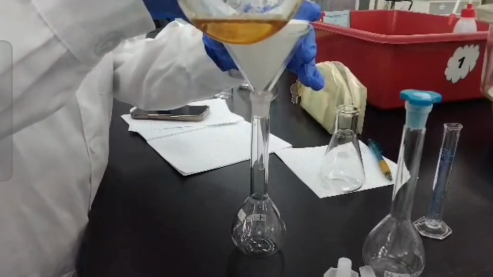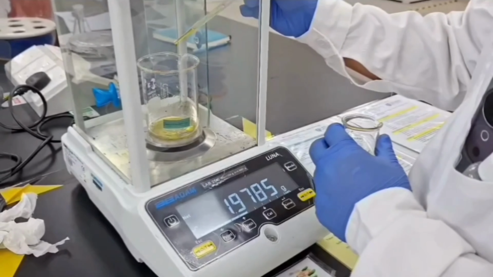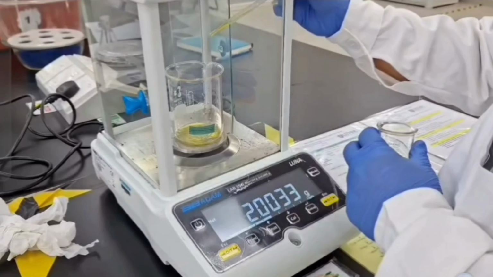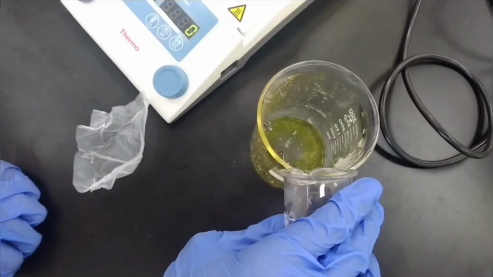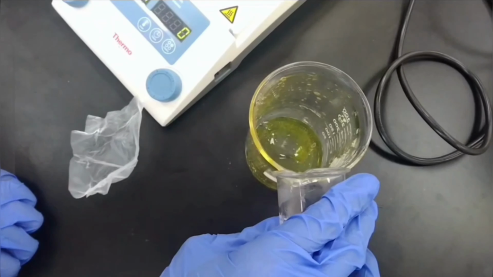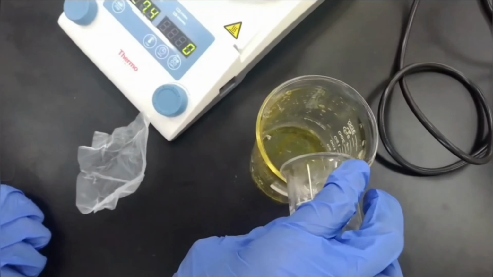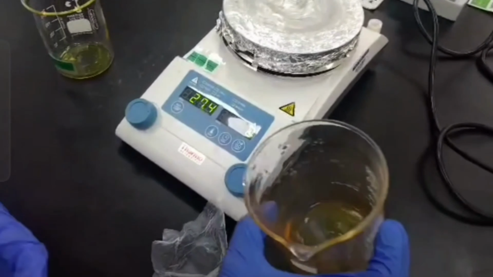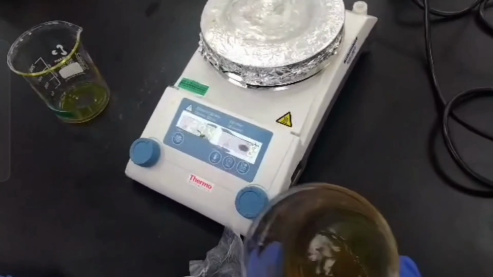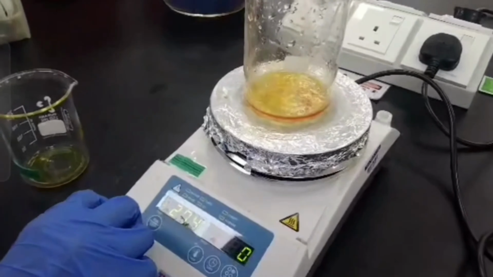First step, we filter our used cooking oil using a filter paper. We weigh 2 grams of used cooking oil for our experiment, as you can see there. Then we add 10 milliliters of concentrated nitric acid to the beaker filled with 2 grams of used cooking oil. Then we put the beaker on top of a hot plate.